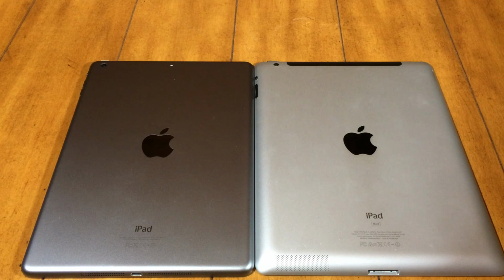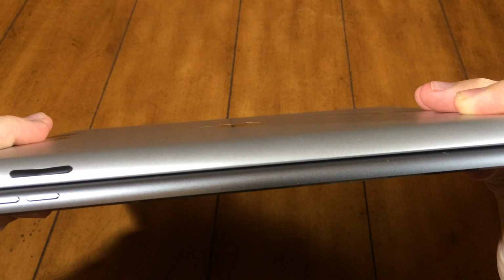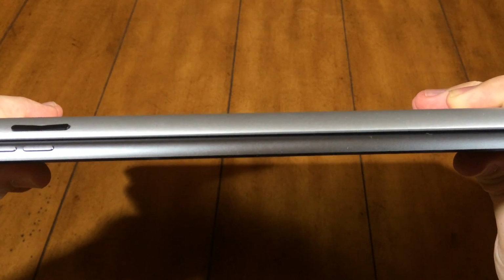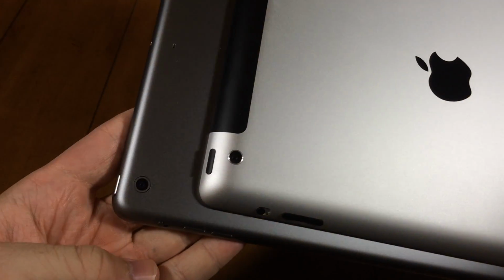You can see the space gray iPad Air on the left versus the black iPad 3 right there on the right. Now, you see here, if you compare the thickness, I mean, putting that iPad 3 on top of that iPad Air, it just swallows it. You can definitely tell there's a thickness difference when holding both of these.